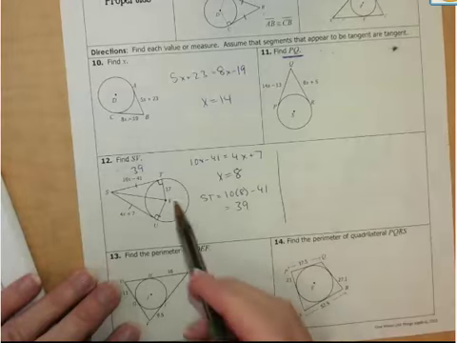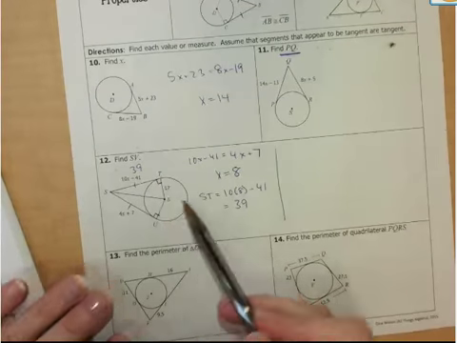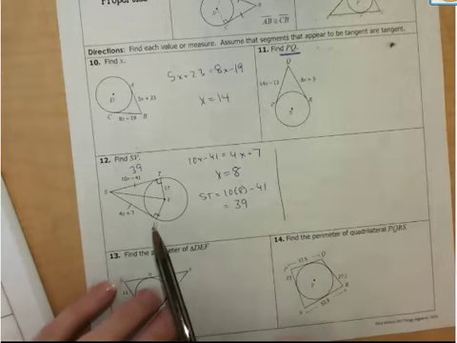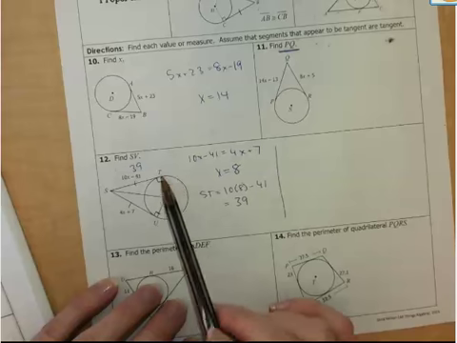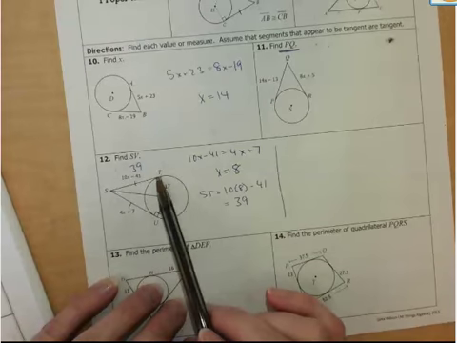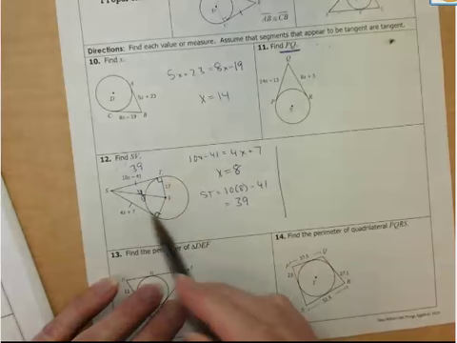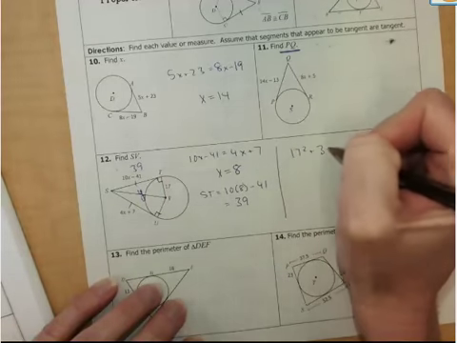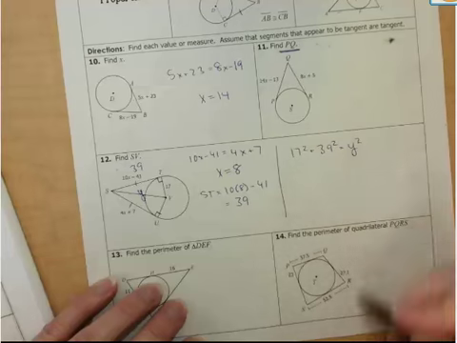Okay, so now that I know that this is 39 and I know that that's 17, I'm back to doing what we did on the first problems here, and we're going to use the Pythagorean theorem to say that 17 squared plus 39 squared is equal to, and let's just call the hypotenuse here y so we don't get confused with our x's. So 17 squared plus 39 squared is equal to y squared.